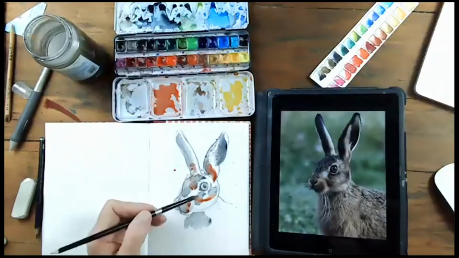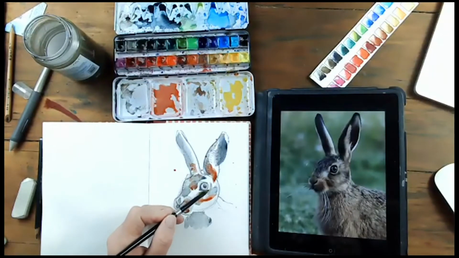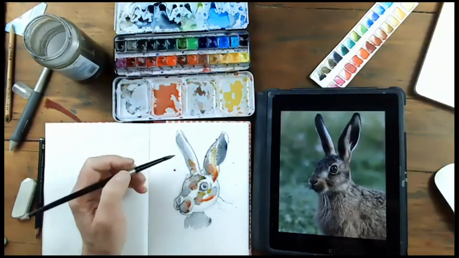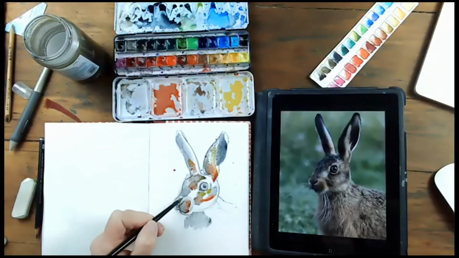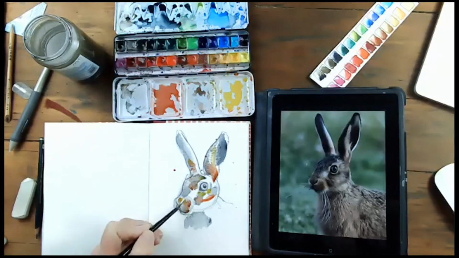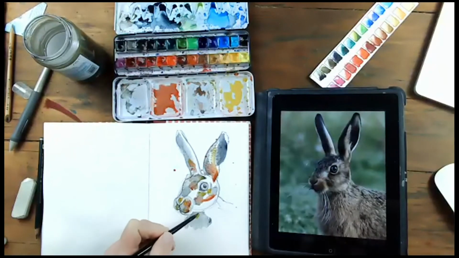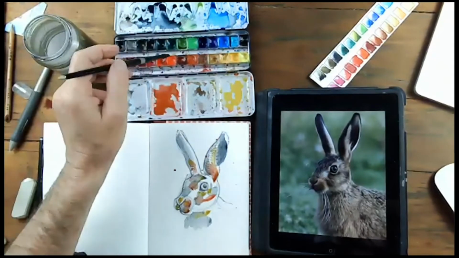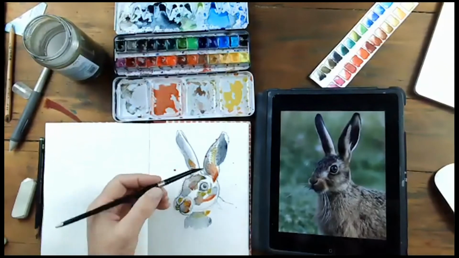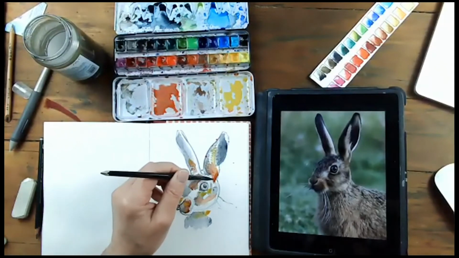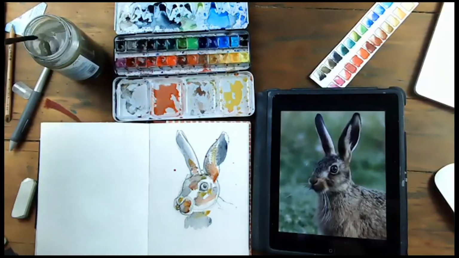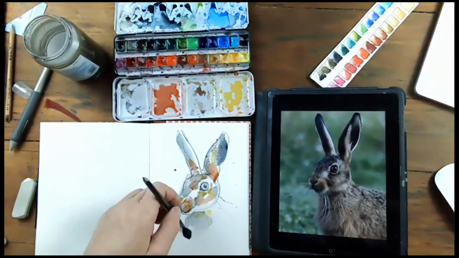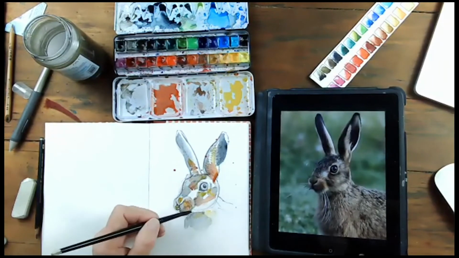Going to warm it up with some yellow. Just come around with a little bit of yellow around there. Maybe a yellow in there. Warm that nose up. And I'm just coming in with some clean water just to soften things out a bit. I don't really want too many hard-edged brush strokes. I want this to blend. I want this to come down and mingle softly.